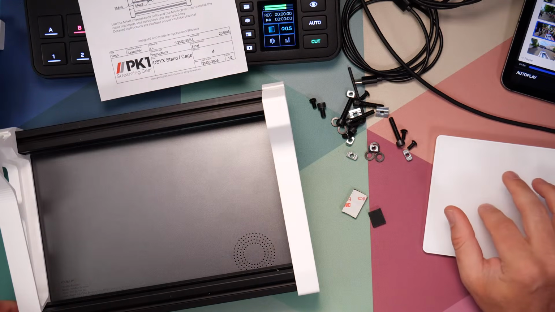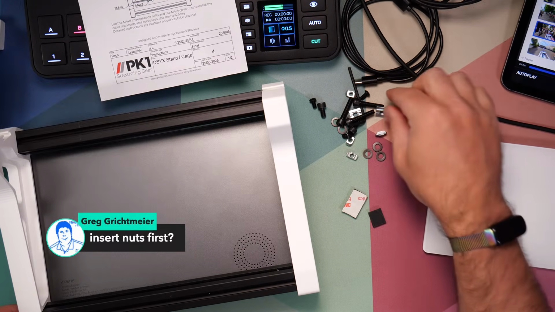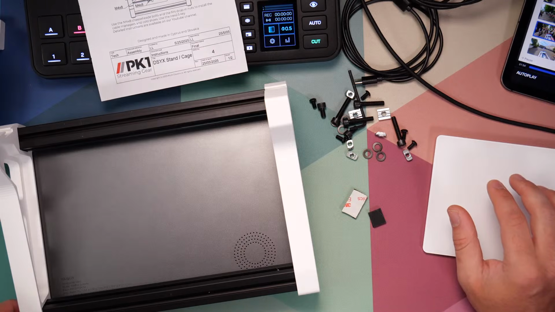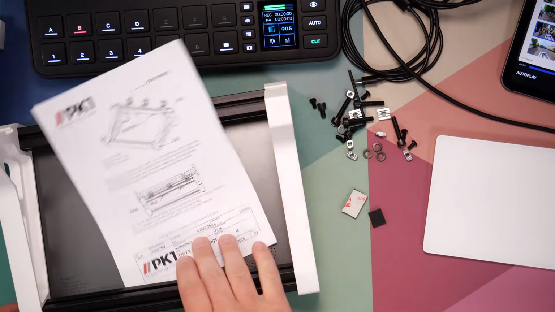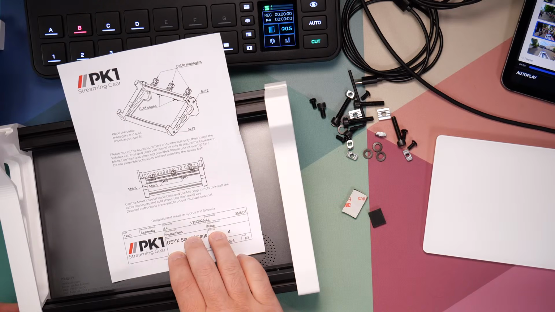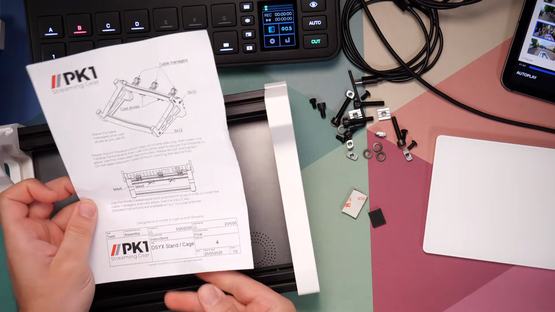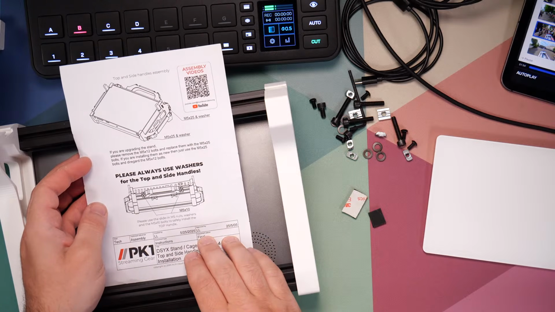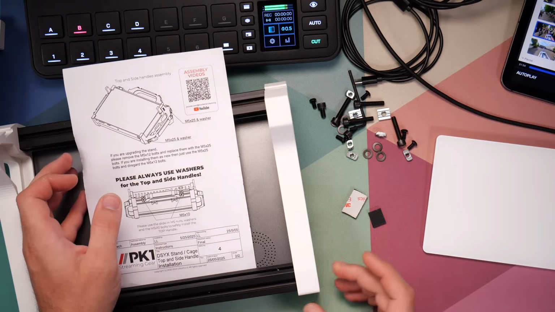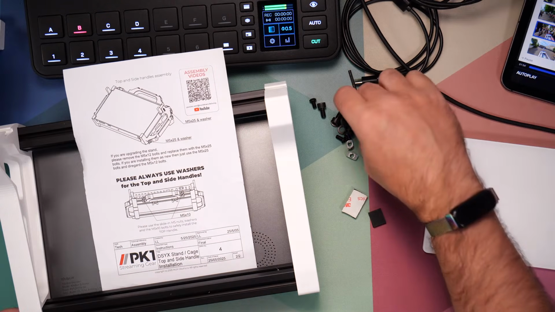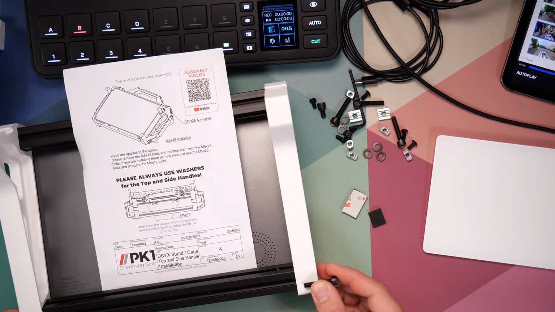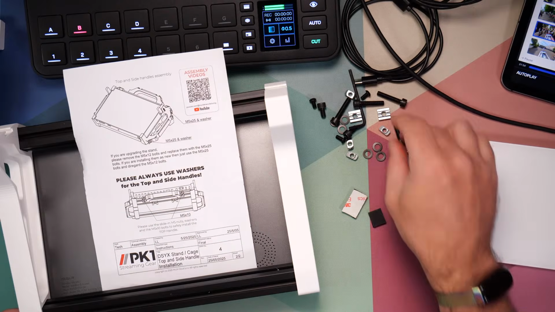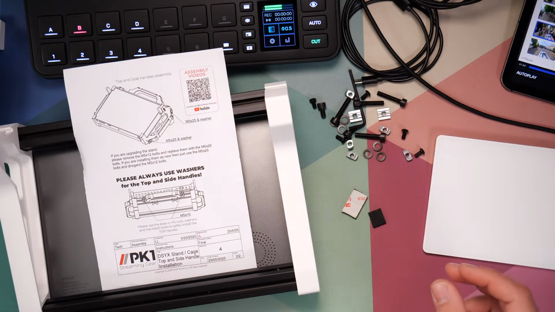Oh yeah, insert the nuts first. So some of them are drop-in nuts, and there are 2 slide-in nuts. What are the slide-in ones for? So this says use the drop-in nuts for the cable managers and side handles. Oh, the side handles are what the long screws are for. Slide in for the top handle. Okay, that makes sense. So the side handles get long screws. Should I do that? I guess I should probably do that.